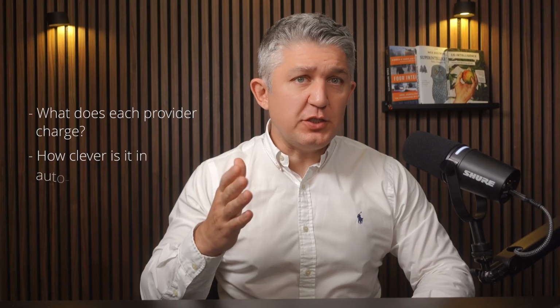Round 1, cost. And this one is really about 2 questions. What does each charge? And how can each be clever about which model it picks? Because the smartest way to cut your AI bill isn't a discount. It's not using an expensive model when a cheap one would do.